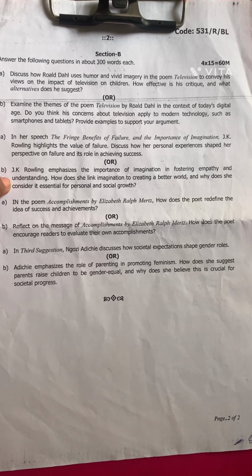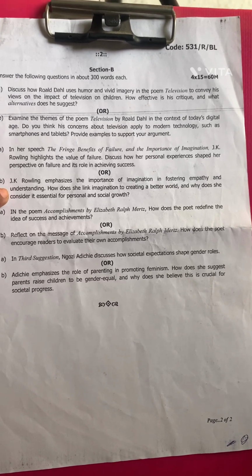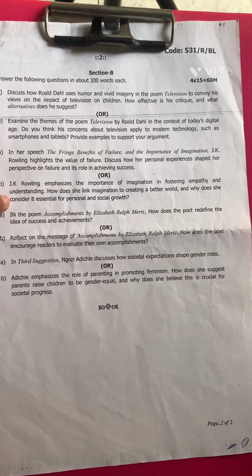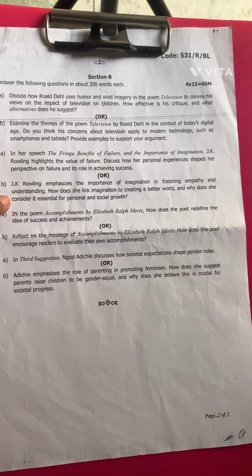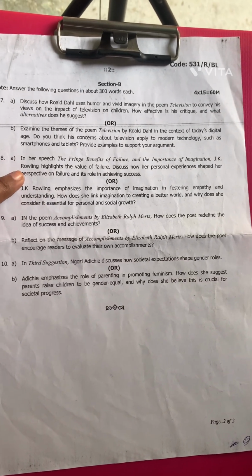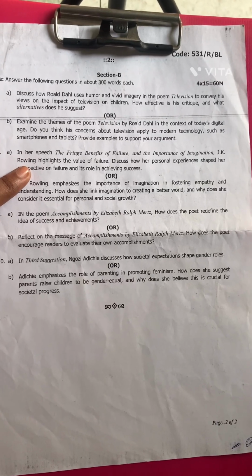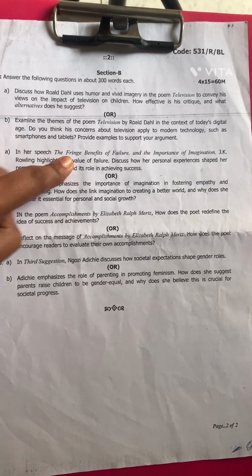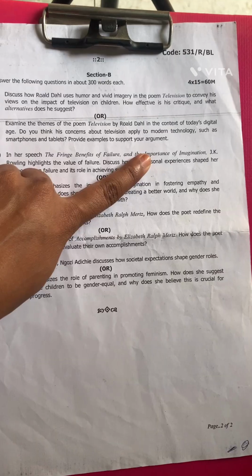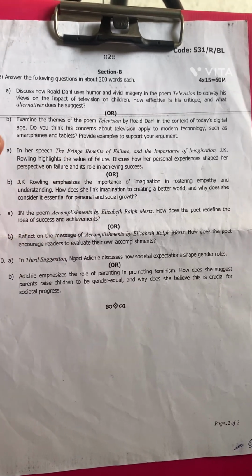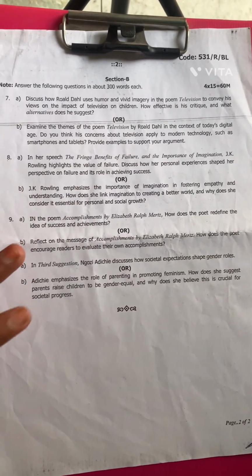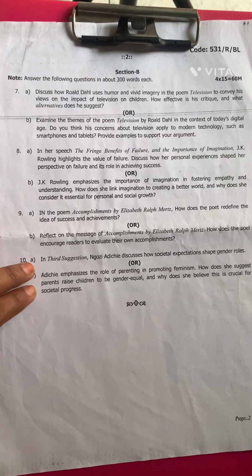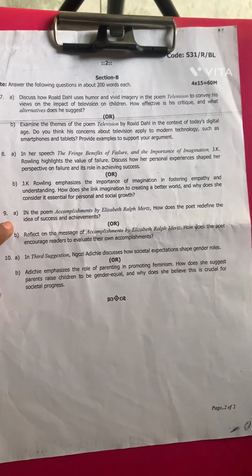How does she link imagination to creating a better world and why does she consider it essential for personal and social growth? So this is also from one lesson, The Fringe Benefits of Failure and the Importance of Imagination. It is also from one lesson. In the same way, all from 4 lessons they have given two questions in which you have to choose any one. So I'll just read out the questions.